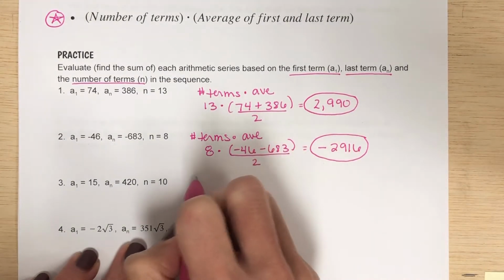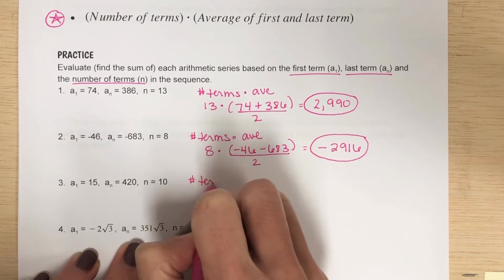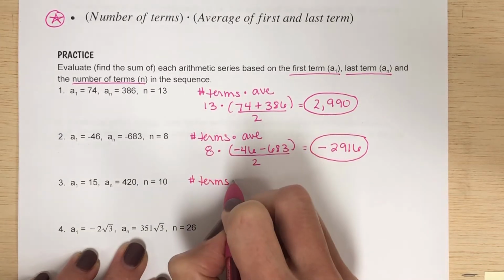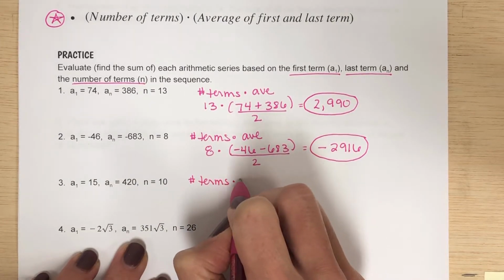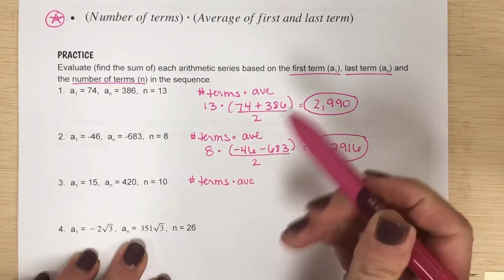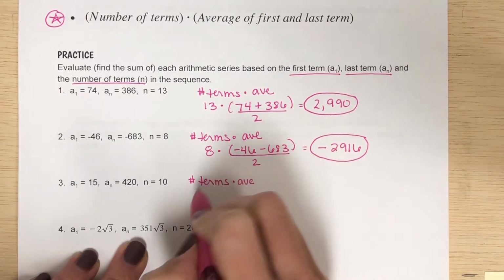Let's keep on going. I would recommend going ahead and trying to solve number 3 and 4, so pause the video and then see if you get the right answer.